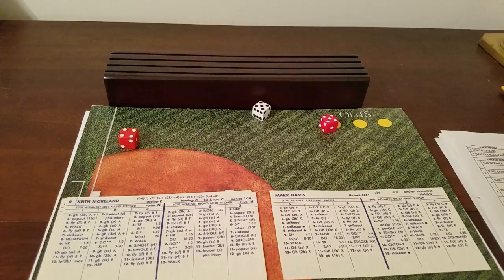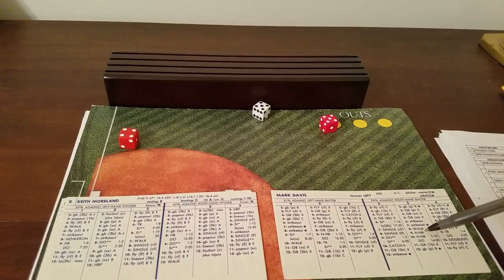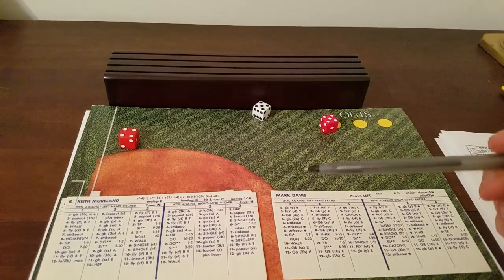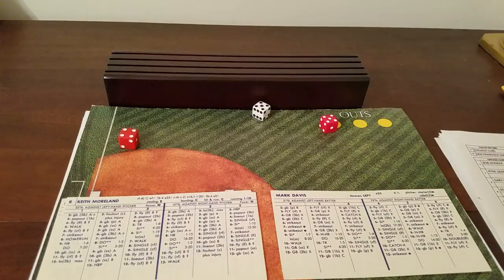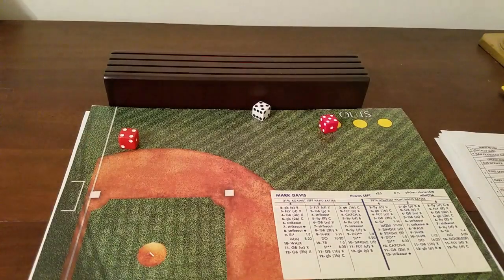Moreland, a 5-9 against a righty. That's an in-home run chance for Mark Davis right there. In-home run. Moreland has normal power, so that is a home run for Keith Moreland. Keith Moreland, a 2-run shot. And the Cubbies now lead at 5-1.